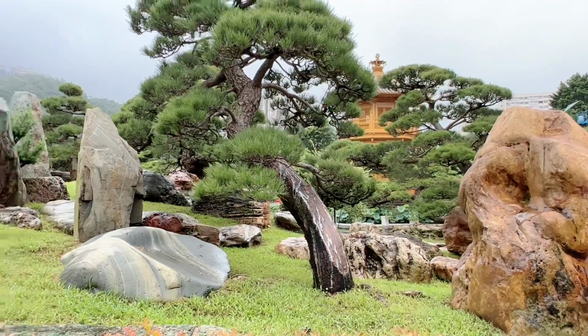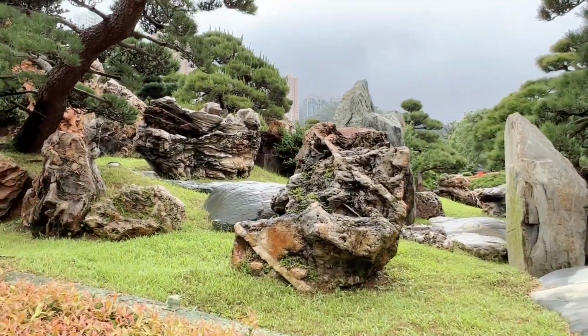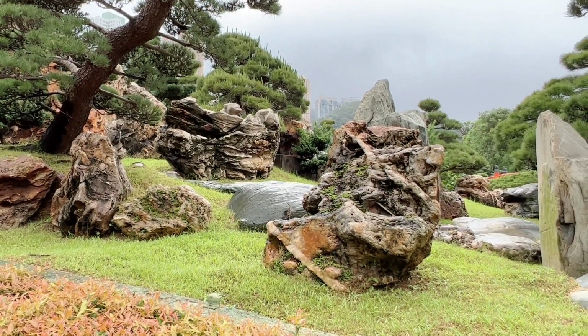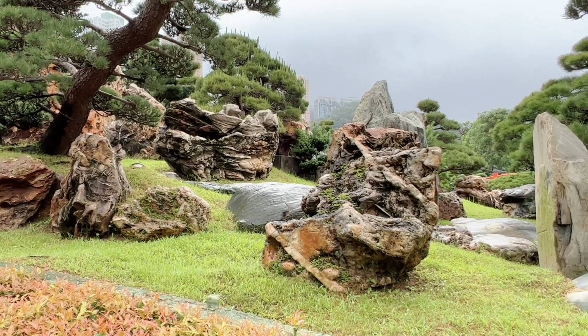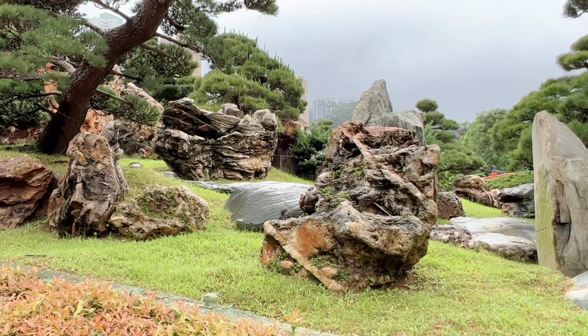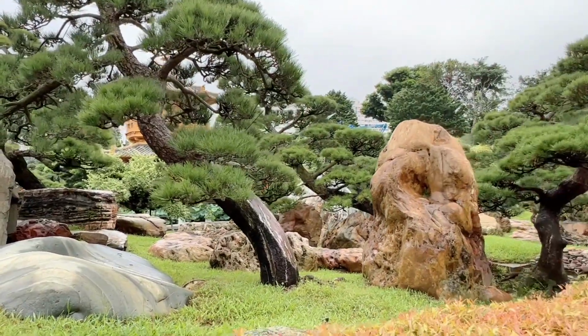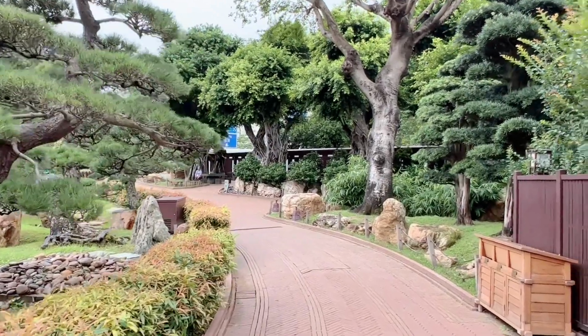Now, a lot of these rocks that you see over here, actually, they're not from Hong Kong. They were bought specially from the mainland and placed here. And rocks are really interesting because they give a feeling of history and make this area seem really, really old, although it was literally built in 2006.